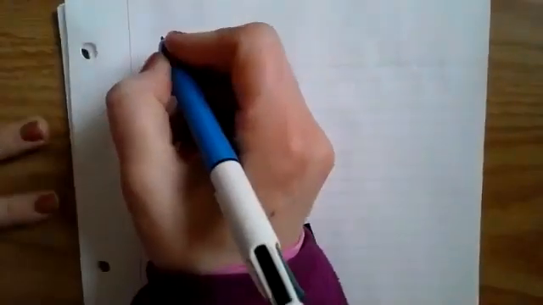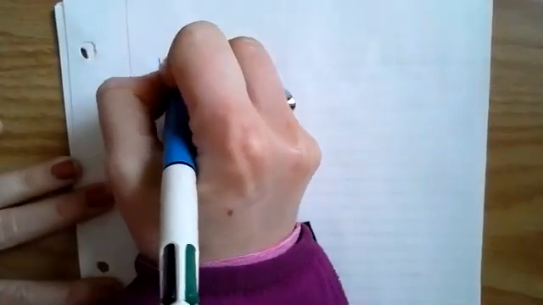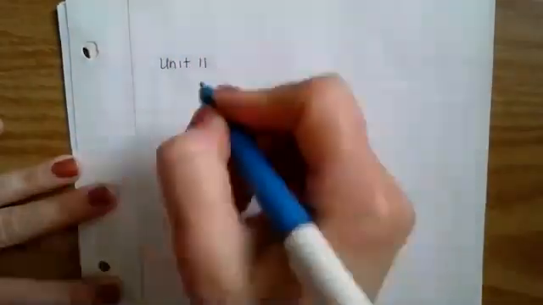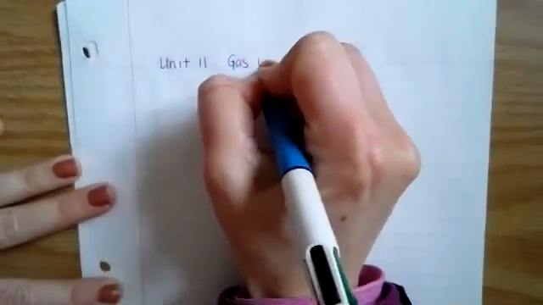All right, as we always do, let's make sure we label this. Unit 11, gas laws.